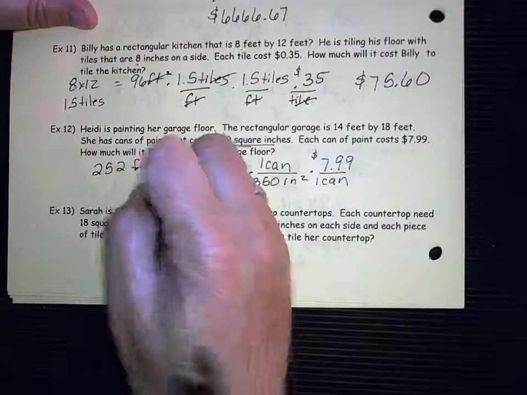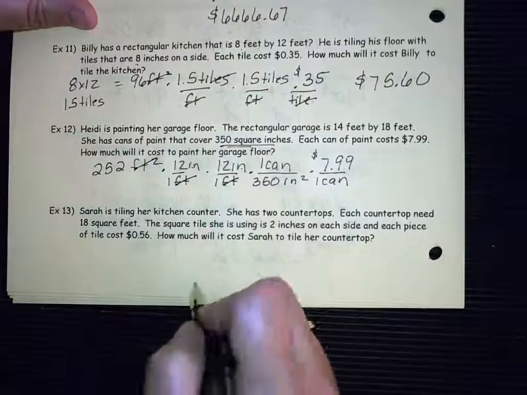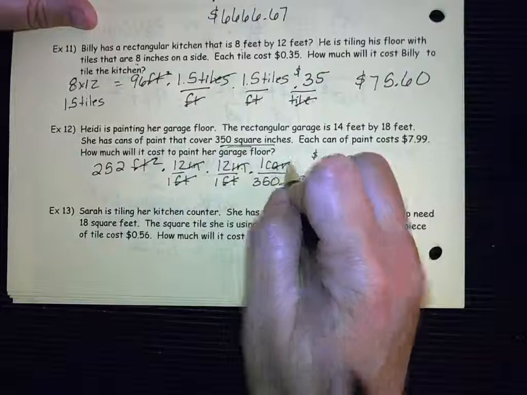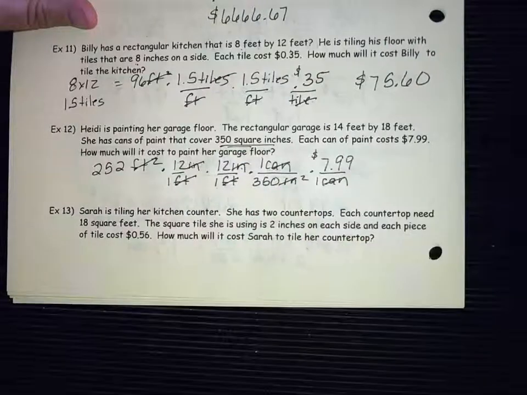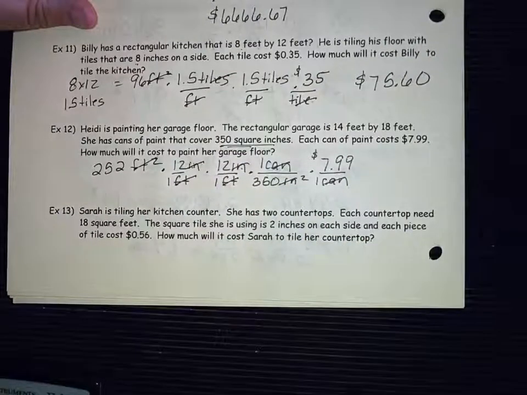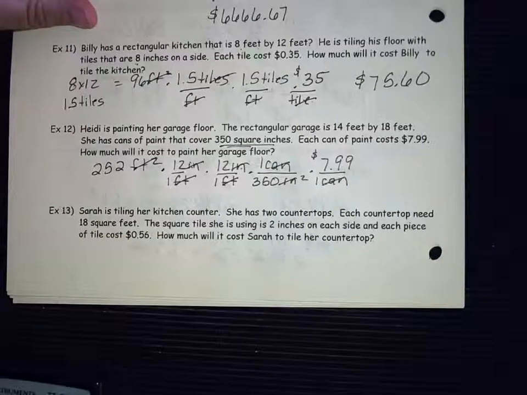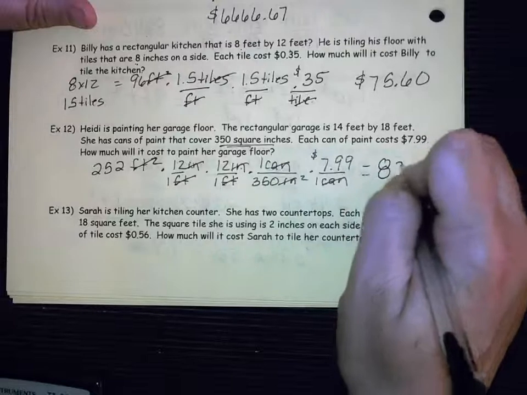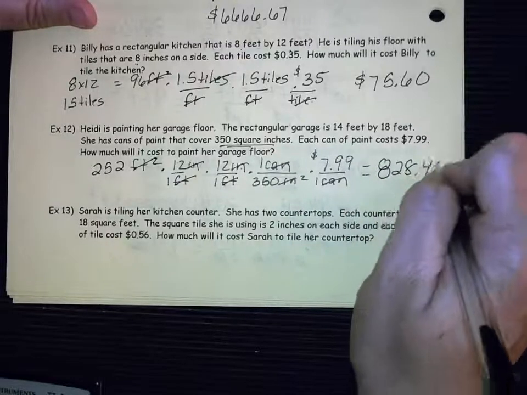You'll notice the feet cancel, the inches cancel, the cans cancel. We multiply everything on the top and then divide by everything on the bottom, and we end up with $828.40.